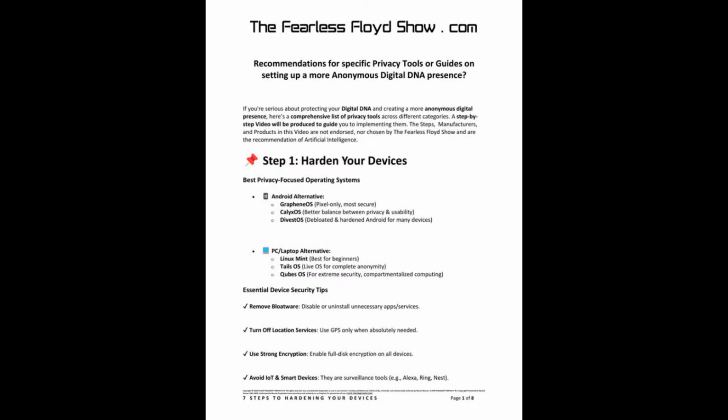Next, we have the PC and laptop alternatives. We have Linux Mint, best for beginners. Next, we have Tails OS, a live operating system for complete anonymity. And then we have Qubes, with a Q, Q-U-B-E-S operating system for extreme security, compartmentalized computing. So it sounds like if you want to get into Qubes, you probably should go through the first 2, but we will go through each one of these.